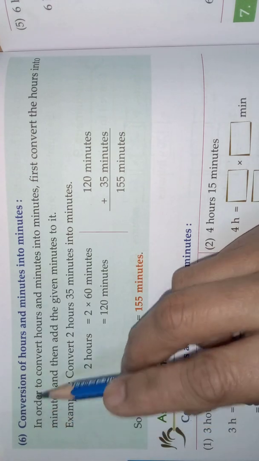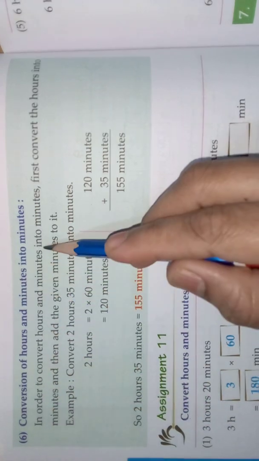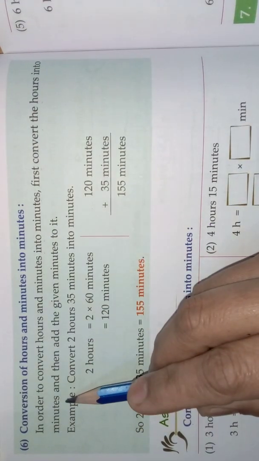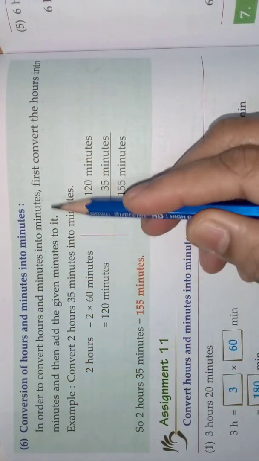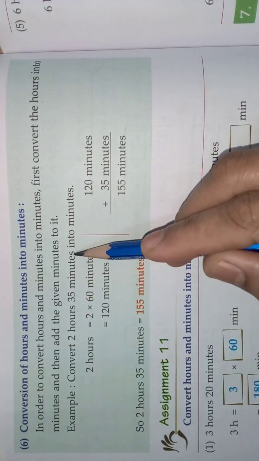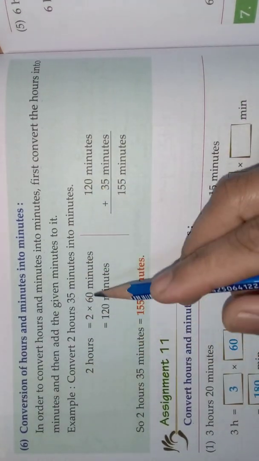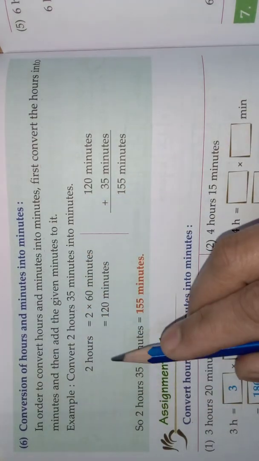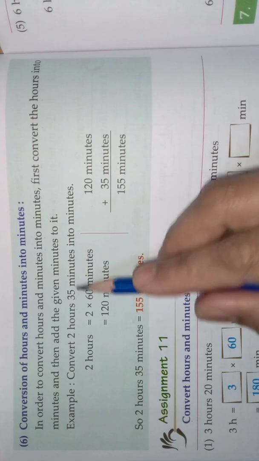In order to convert hours and minutes into minutes, first convert the hours into minutes and then add the given minutes to it. Example, convert 2 hours 35 minutes into minutes. So, what should we do? We should convert 2 hours 35 minutes into minutes. See, these 35 are already in minutes.